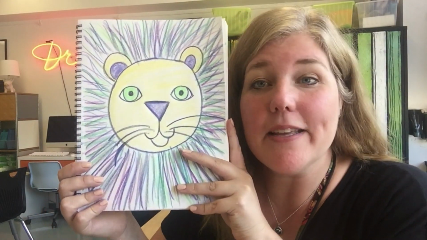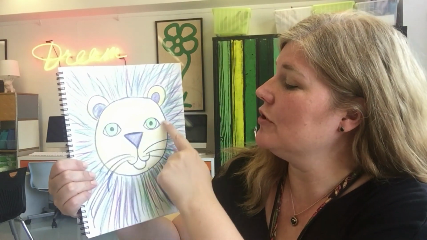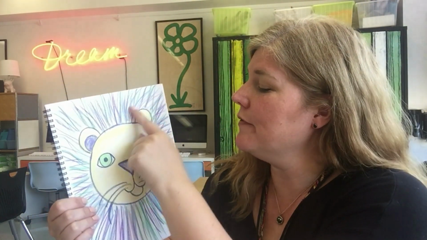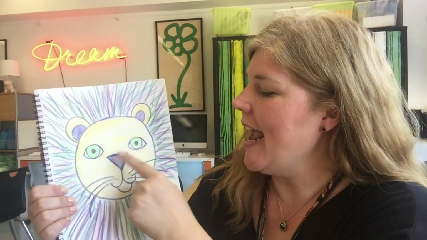Okay, kindergarten, so here's my finished lion. You can see I used all 5 elements that we talked about at the beginning of the lesson. I have circles around my eyes and dots inside my eyes. I have curved lines on my ears. I also have a big circle for the face. I have angles that made up the nose and straight lines that made up the mane. I hope you had fun drawing your lion today.